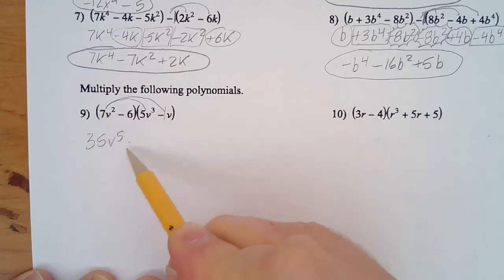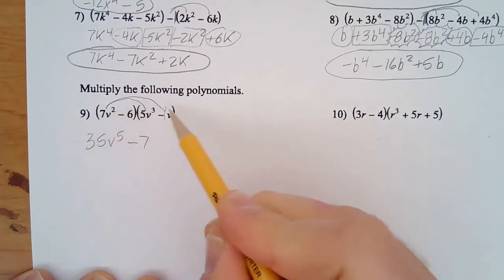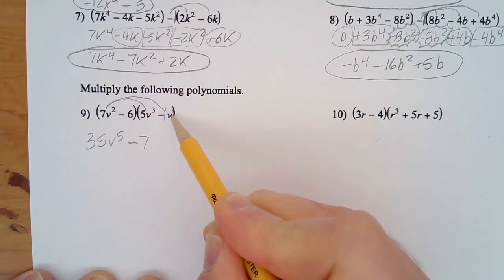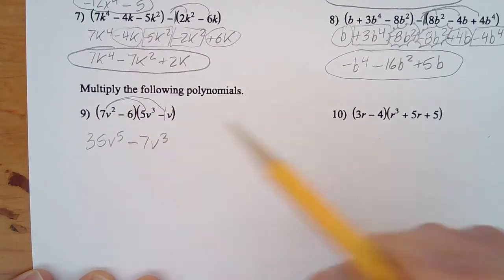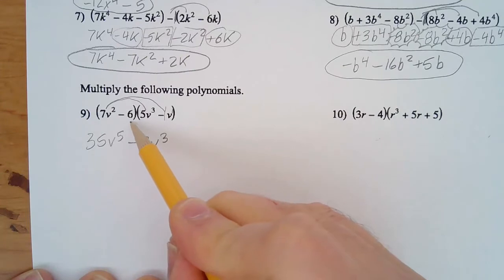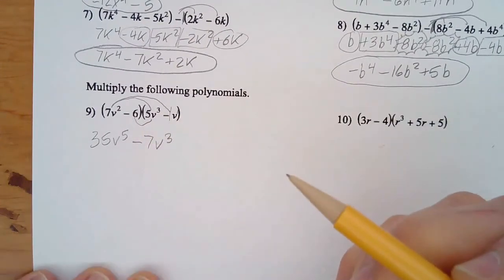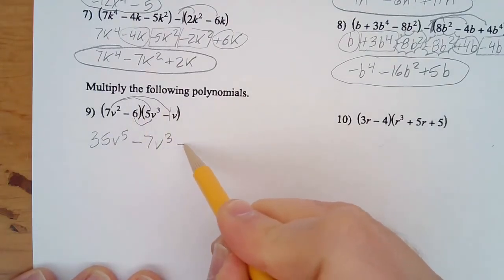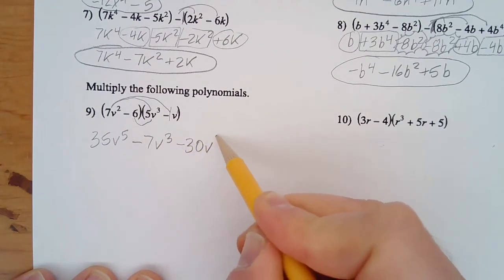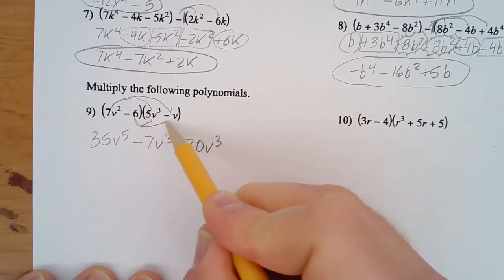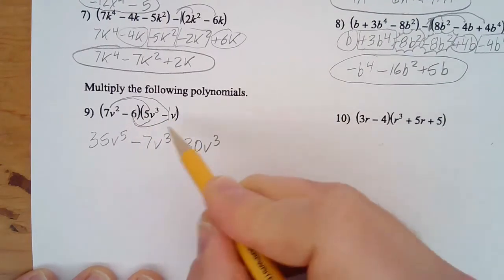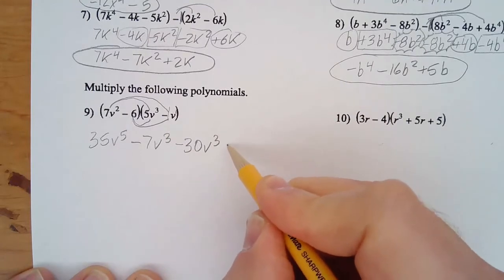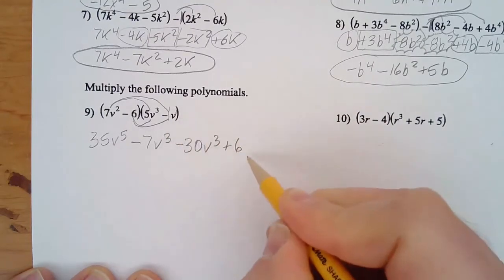7 times negative 1 is negative 7. v squared times v to the first becomes v to the third. Add those exponents. And so those were the outer terms. Now we're going to do the inner terms. Negative 6 times 5 is negative 30, and that v to the third just comes along. And then negative 6 times negative v, or negative 1v, you get positive 6, and that v comes along.